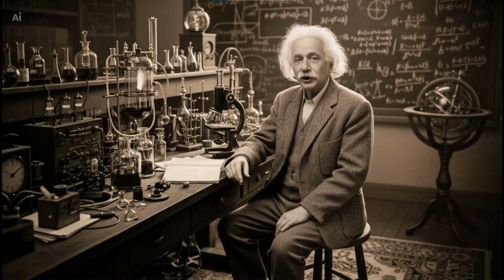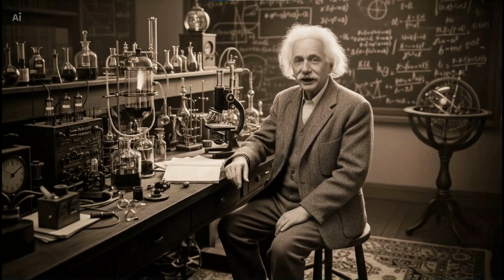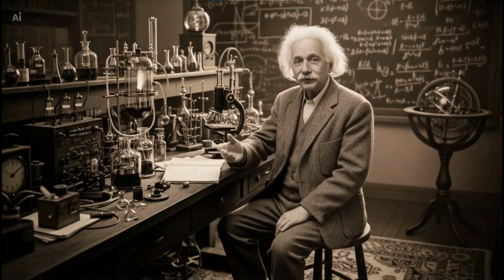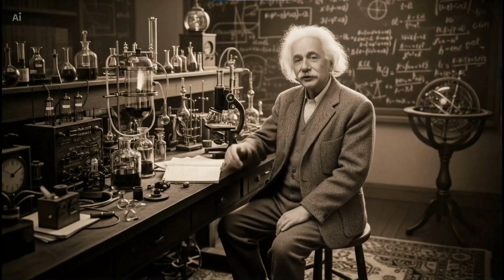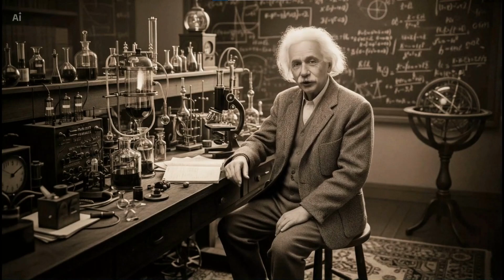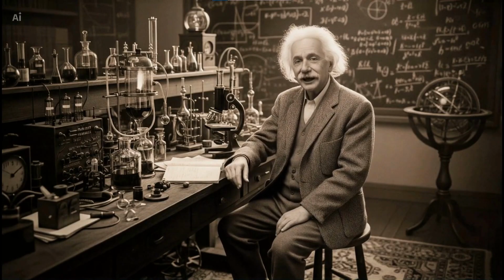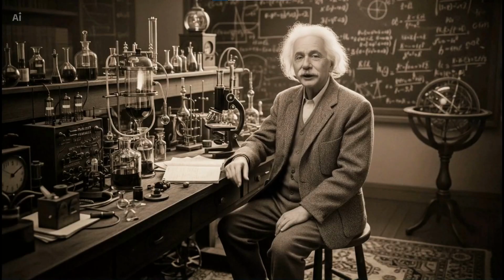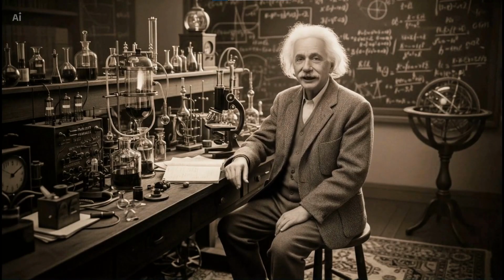Now we arrive at the most structurally rich part of the tensor, the spatial block, T^{ij}. These components describe stress, pressure, tension, and shear within matter and fields. For example, T^{11}, T^{22}, and T^{33} represent normal stresses, pressures along the x, y, and z directions respectively. If you imagine a fluid, these components describe how strongly it pushes outward or inward along each axis. Meanwhile, the off-diagonal components, T^{12}, T^{13}, and T^{23}, represent shear stress. These describe how layers of a material slide relative to one another, like the twisting of a viscous fluid or the distortion inside a deforming solid.